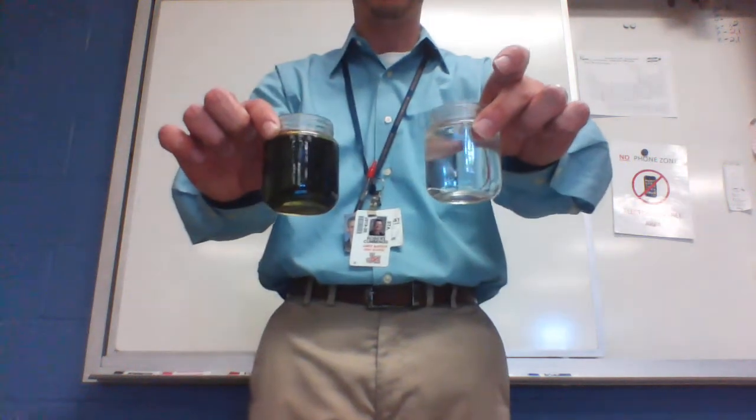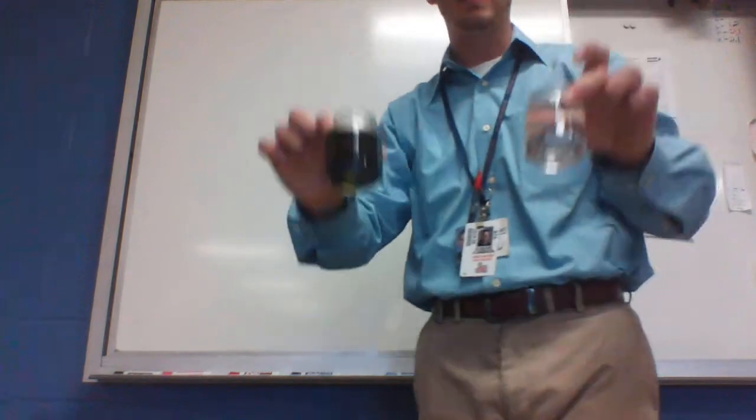Take a look at these two solutions. You can see that there's obviously a physical difference between them. So let's go ahead and take a look at their behavior with light.